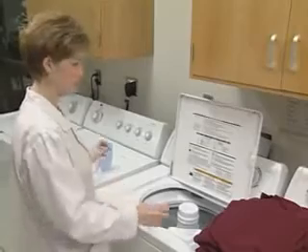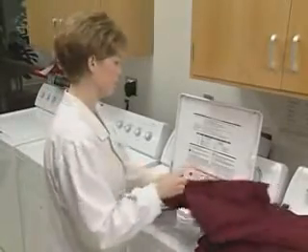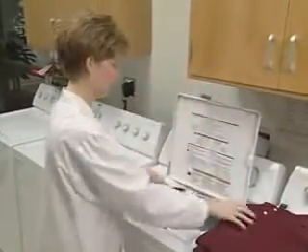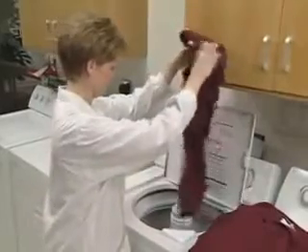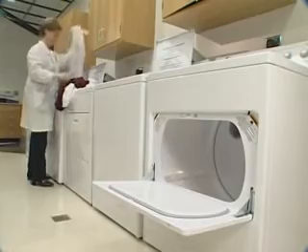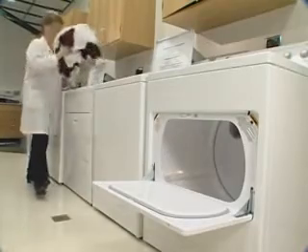Allow sufficient time for the detergent to mix with the water. Next, add the weighed sample load and close the lid. At the end of the wash cycle, transfer the washed sample load into a dryer.